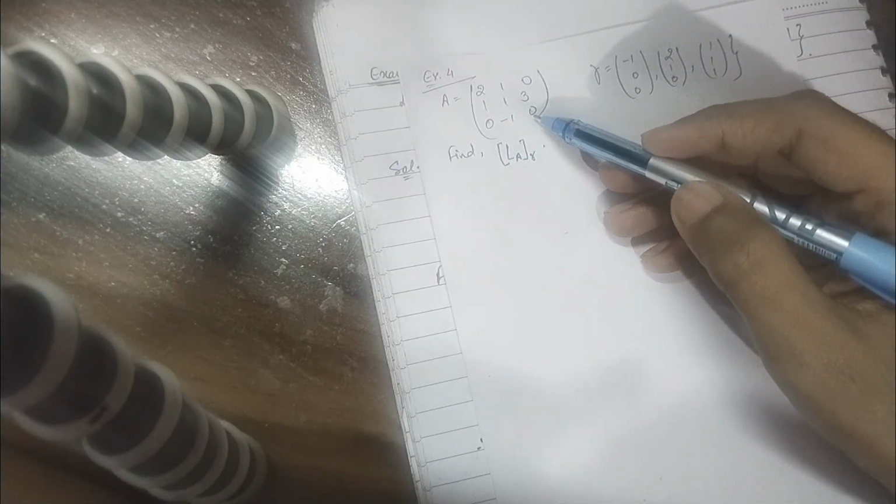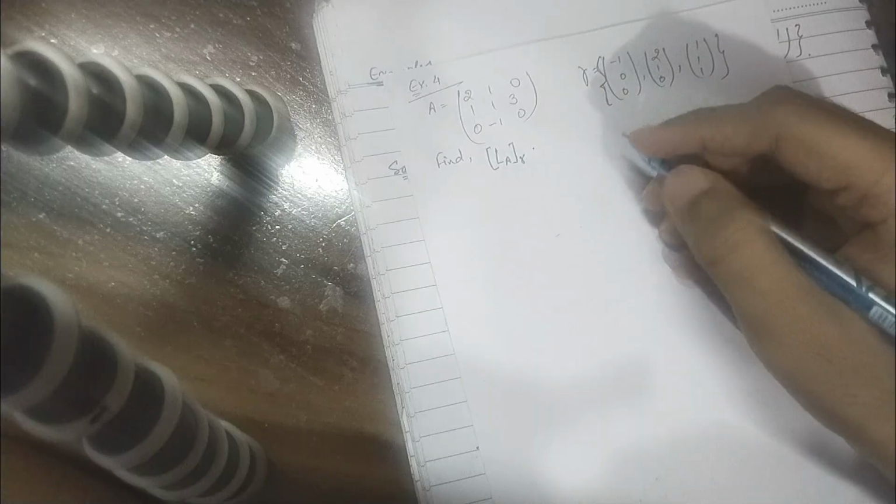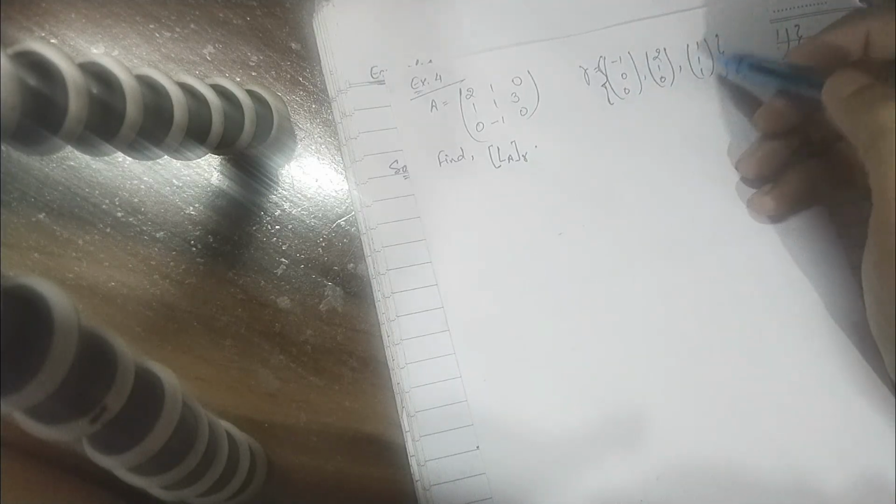Let's begin with example number 4. It has given to us a matrix of order 3. The matrix A is 2, 1, 0, 1, 1, 3, 0, minus 1, 0. And we are given a basis gamma. Why am I saying it is a basis for F3? It is a basis for F3 since the vectors are linearly independent. Moreover, the order is 3. So it forms the basis for F3.